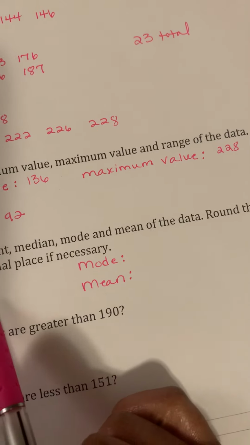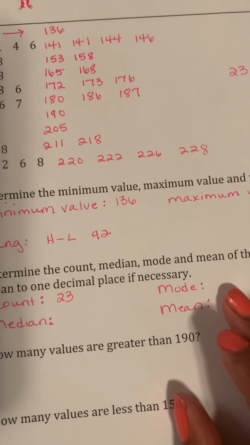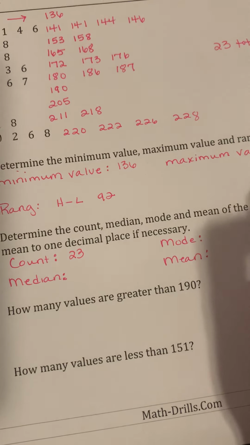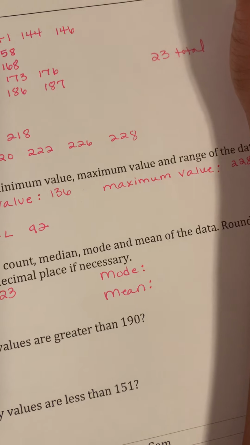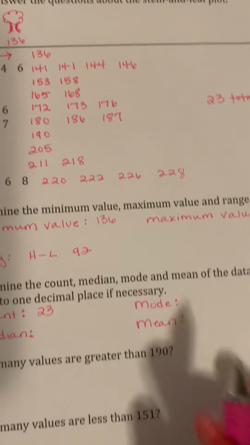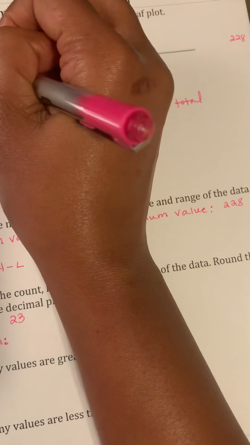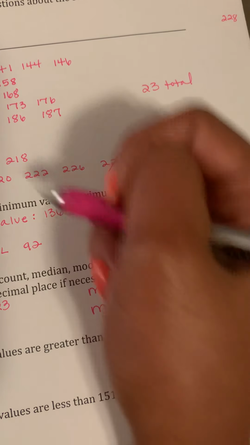So I counted 23. My median is the number that is in the middle. If you need to, you can line them up from here all the way to 228, and cross them out from both ends.